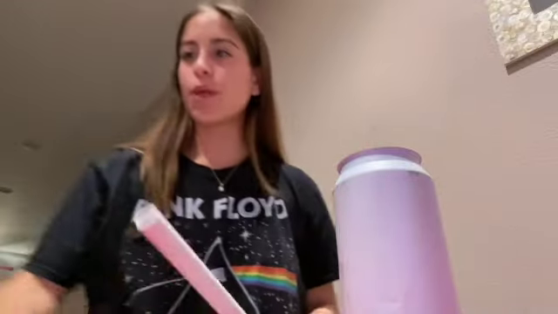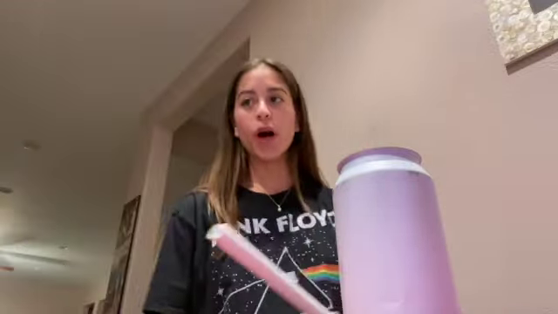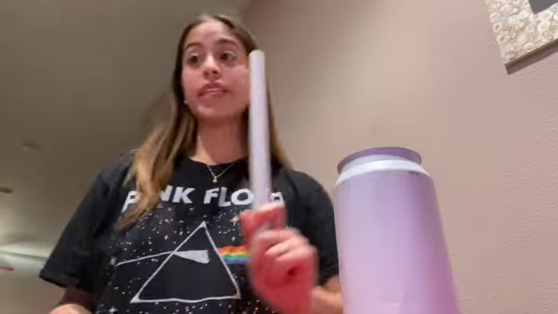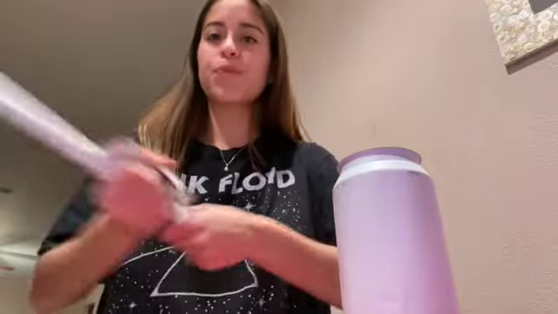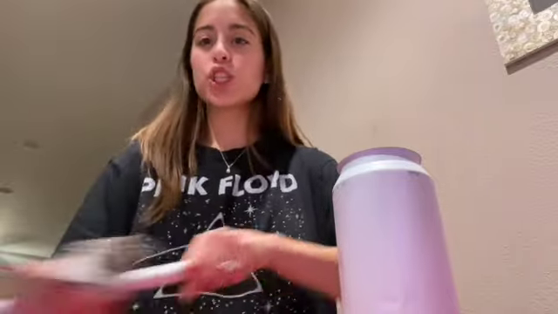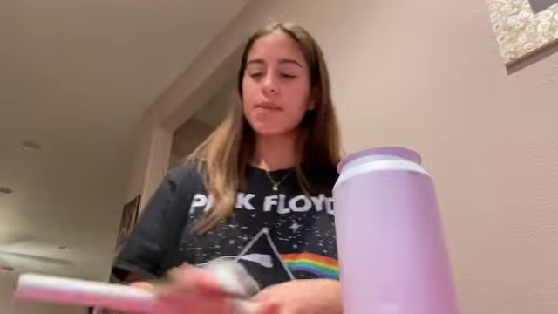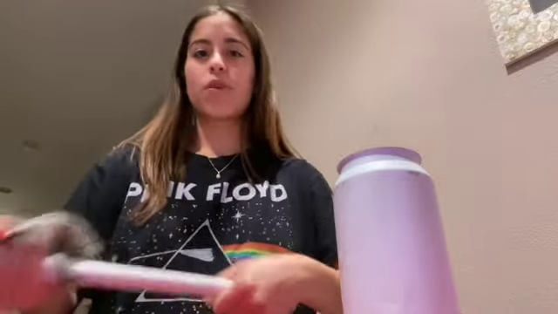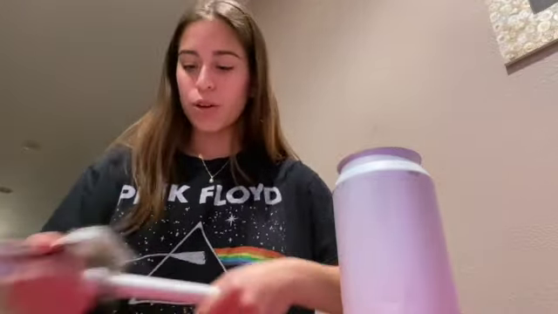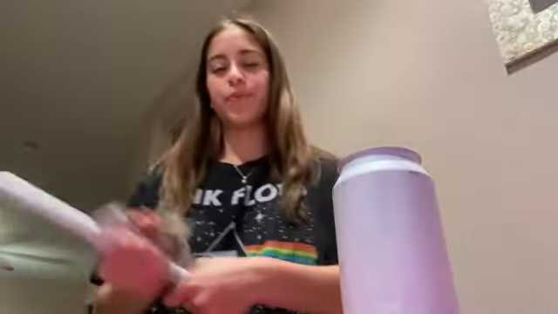And here we go with procedure number 2. We're going to charge the PVC rod with the fur. So we're just going to rub it really quick. We're going to try to charge it as much as we can. And we can already hear some cracking noise. I don't know if you guys can hear it, but we can already hear it.